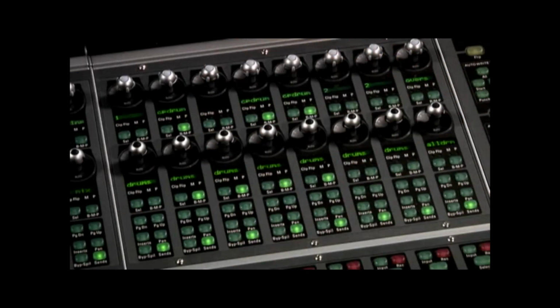Now CP drum, that's actually compressed drums. I think I can make that a little bit more clear. So there's also a way to rename the I/O setup of that bus right from the desk, while we're in the heat of mixing.